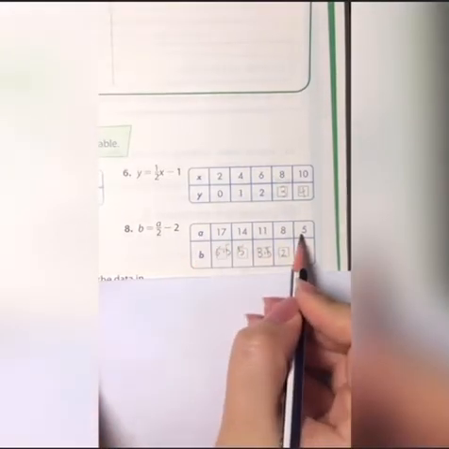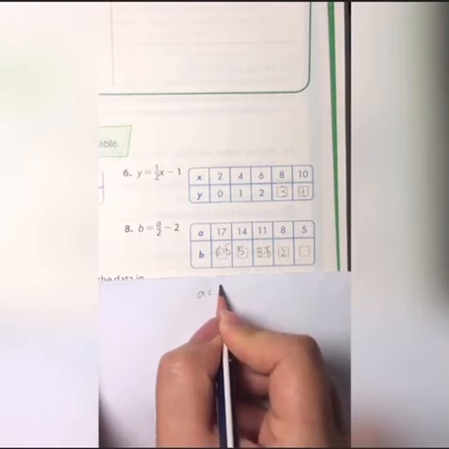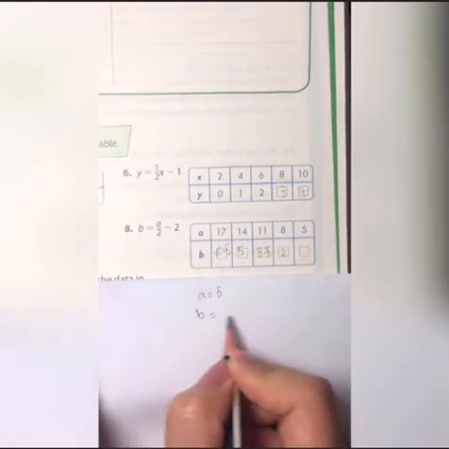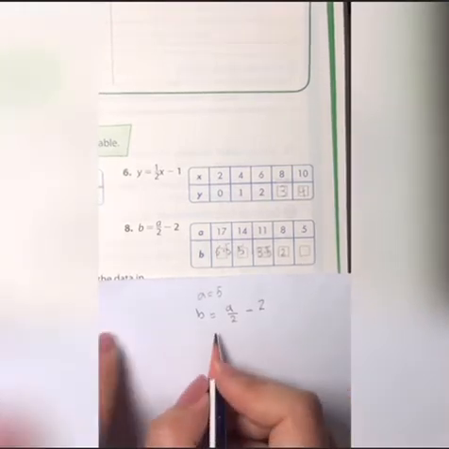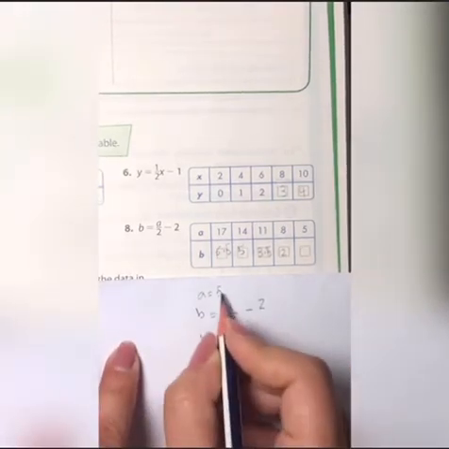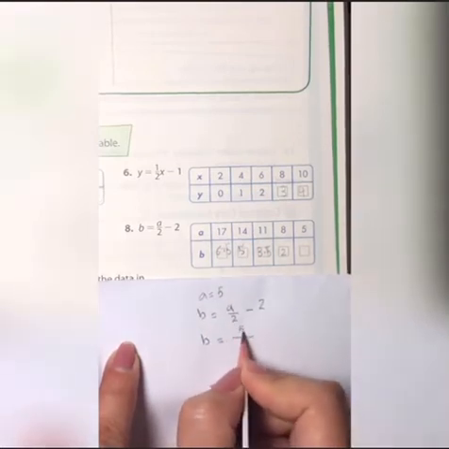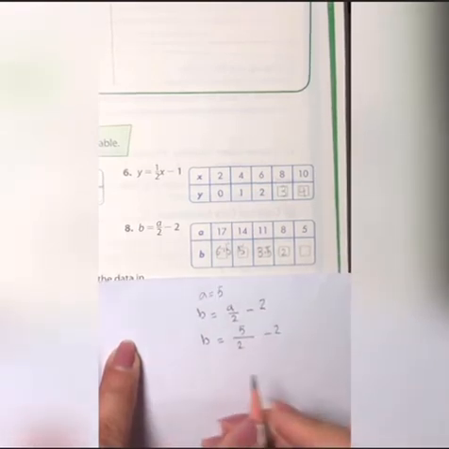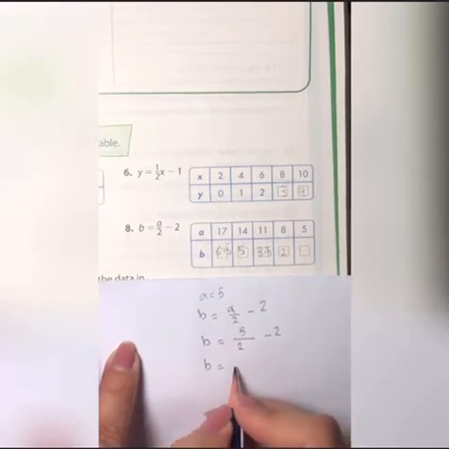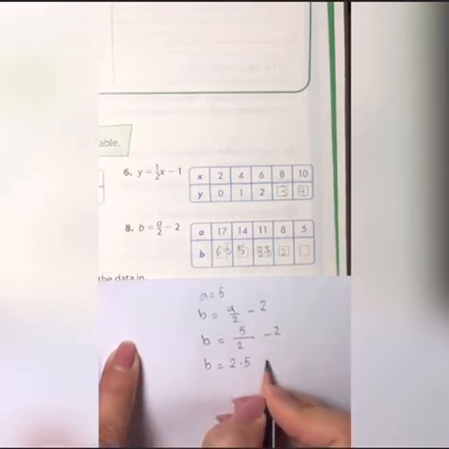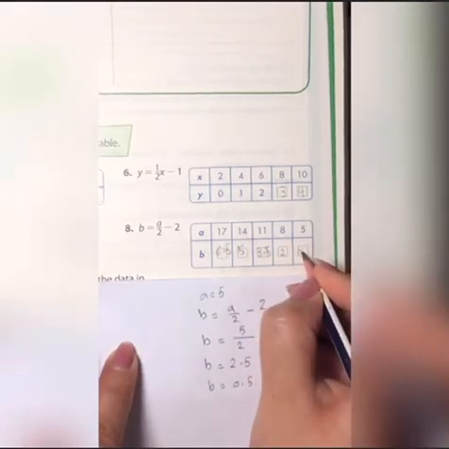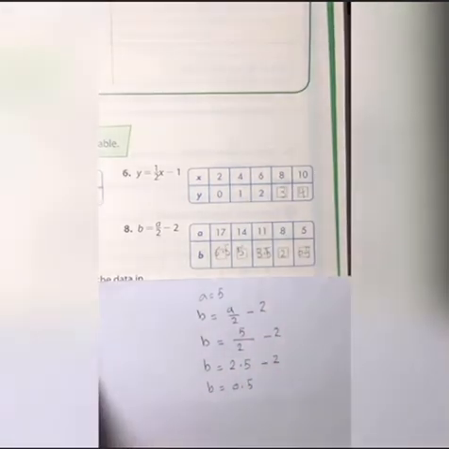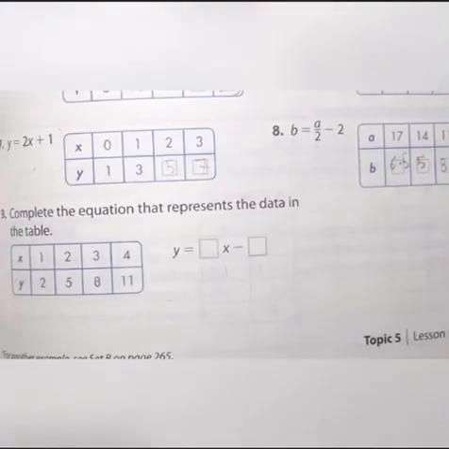If a equals 5, our equation is b equals a over 2 minus 2. Instead of a, we would write 5 divided by 2 minus 2. 5 divided by 2 equals 2.5 minus 2, b equals 0.5. We have a half.